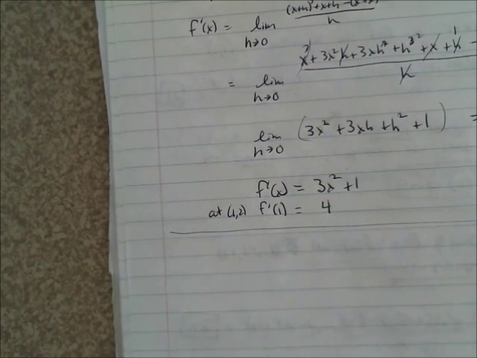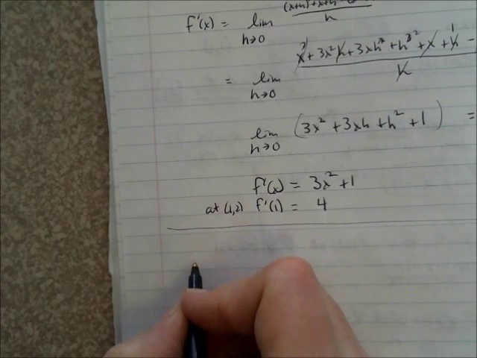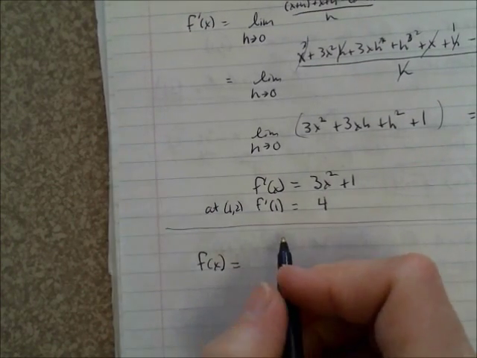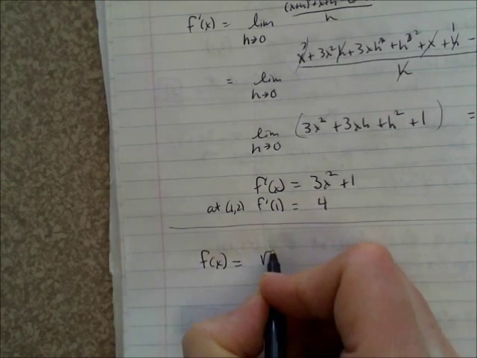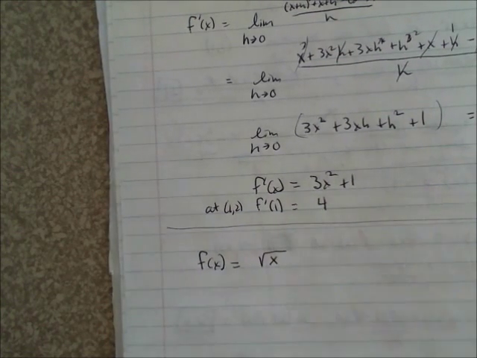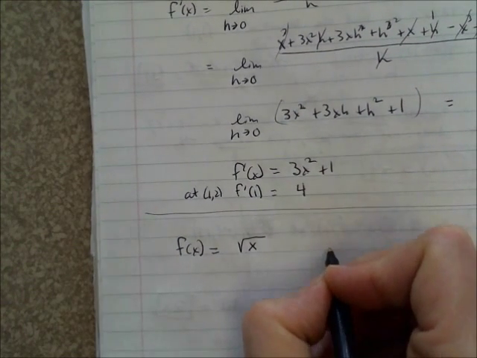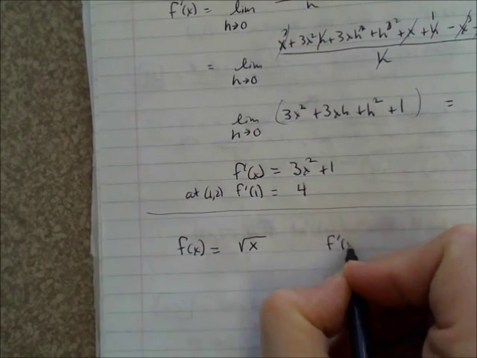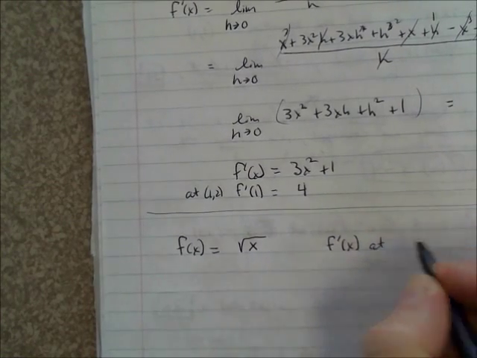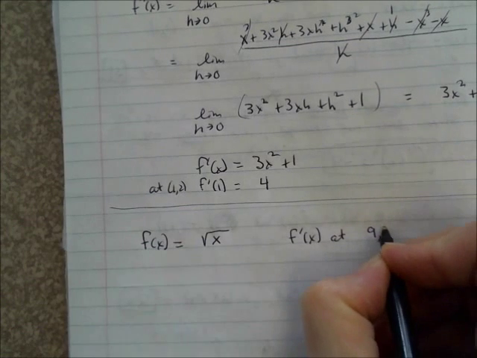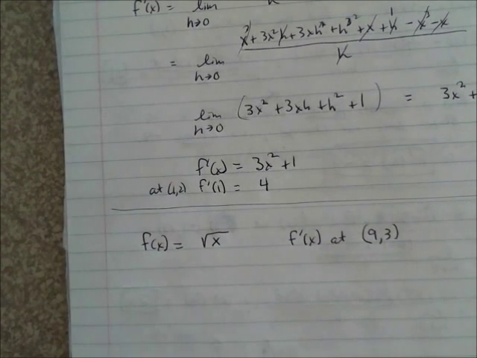Let's see how we're doing. Let's do another one. Let's do a radical. Let's say f of x is equal to the square root of x. Let's just make it real simple. And I want to find f prime of x at the point when x equals 9, y is equal to 3. So (9, 3) would be one of the points on this graph.